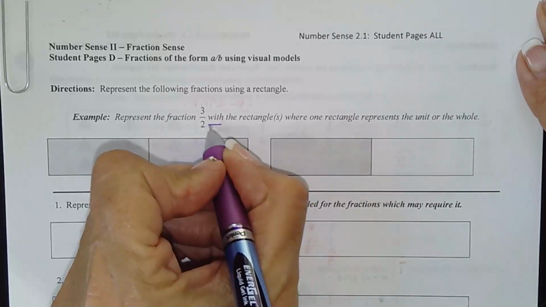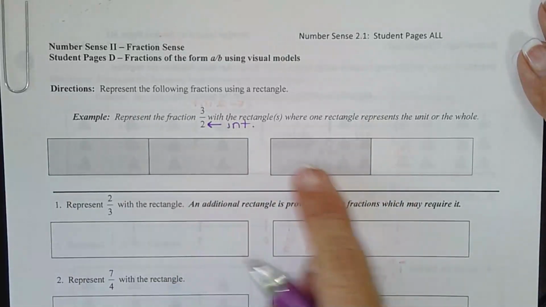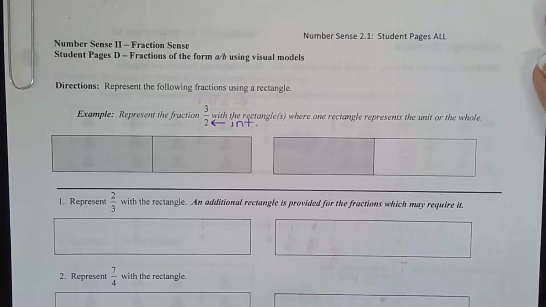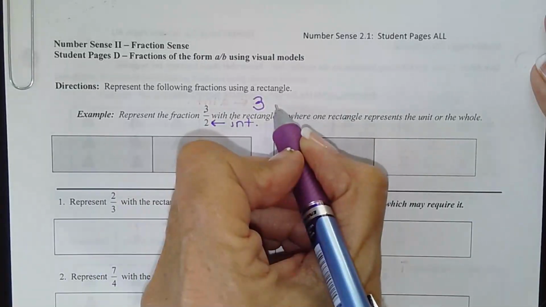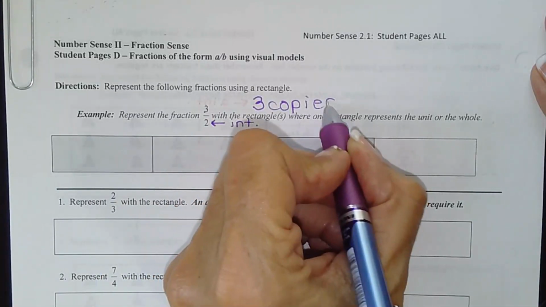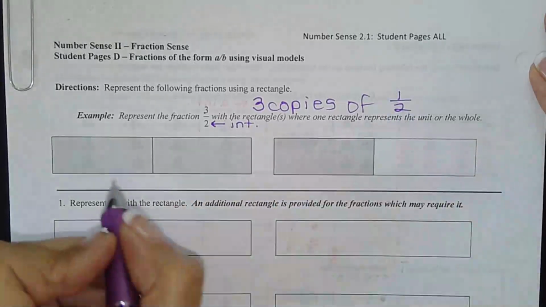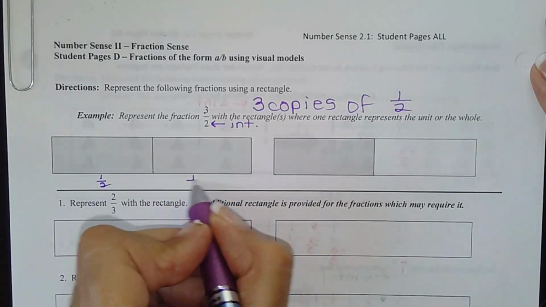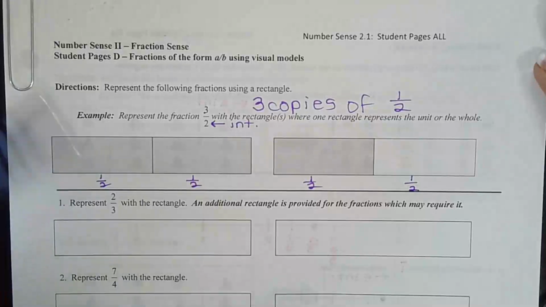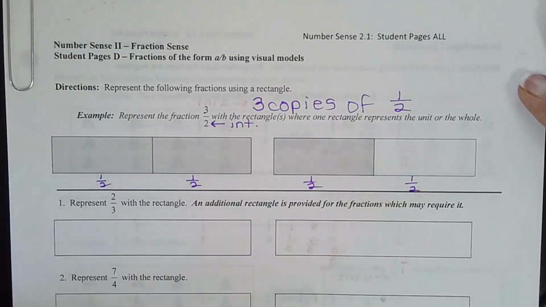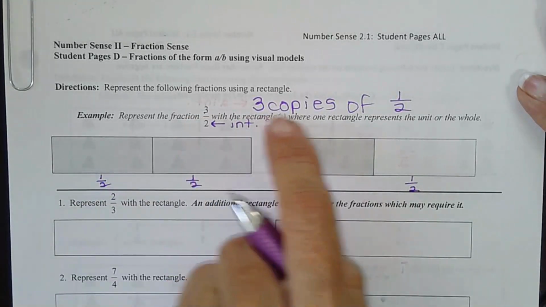So the 2 still represents the number of intervals per rectangle. So 2 intervals here, 2 intervals here. And to know how many to shade, this is where your copies language comes in. 3 copies, remember, it's the number that are shaded, the top number, of 1/2. So this is half of a rectangle, this is half of a rectangle, this is half of a rectangle, and this is half of a rectangle. And so you can see why 3 are shaded, because this is 3 halves, or 3 copies of 1/2.